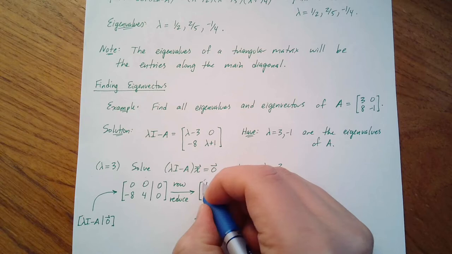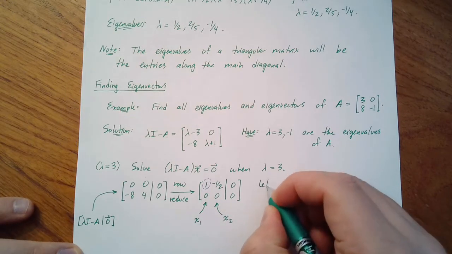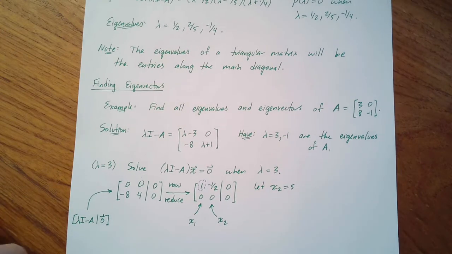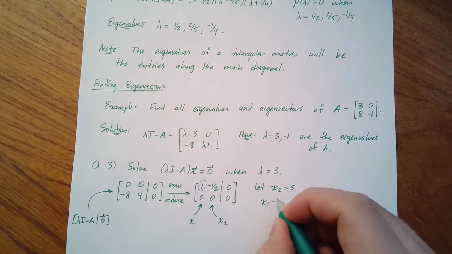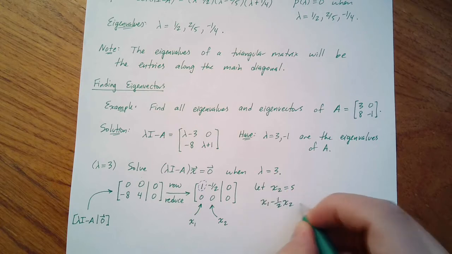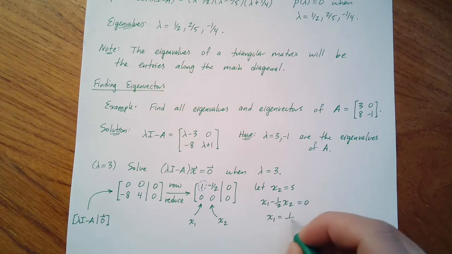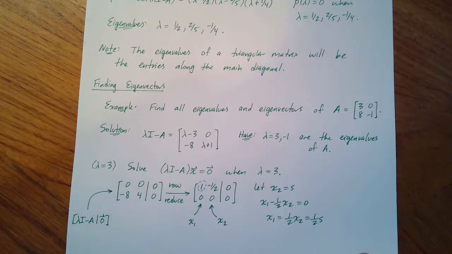would. You've got a leading 1 in the upper left entry, so that means x2 corresponds to a column that doesn't contain a leading 1. So you're just going to give it a parameter. So you let x2 be equal to s, and then you'll write out the equation for x1, which gives you x1 minus 1/2 x2 is equal to 0, or in other words, you get x1 is equal to 1/2 x2, which is equal to 1/2 s. So that gives you the solution for x1.